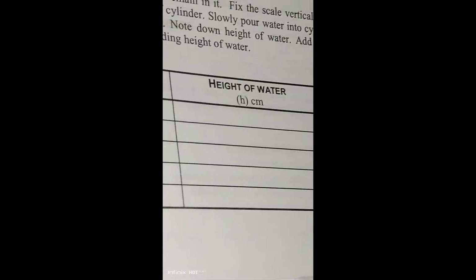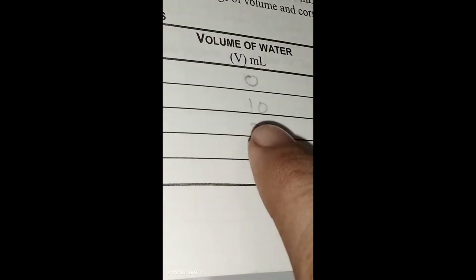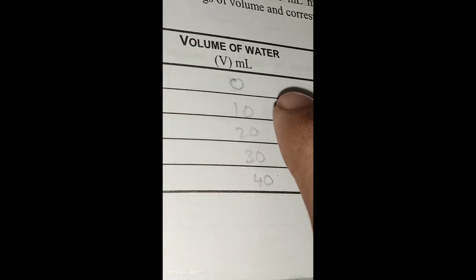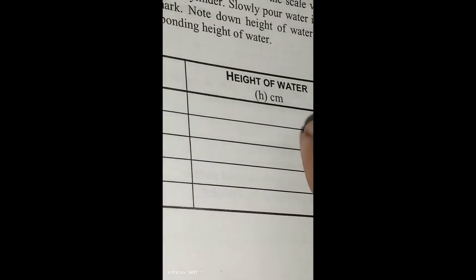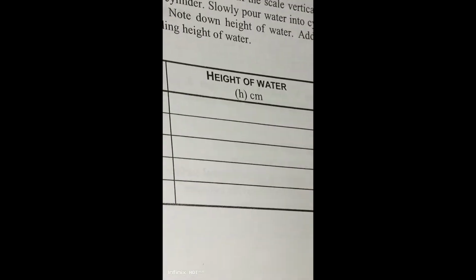So what have you observed? At the volume of water 0, the height is 0.